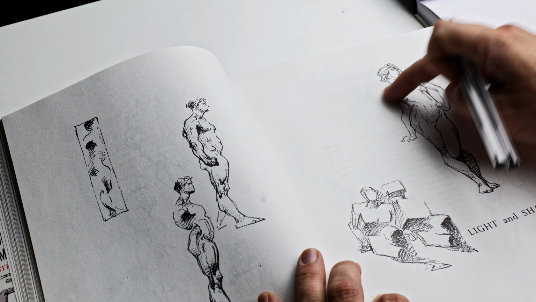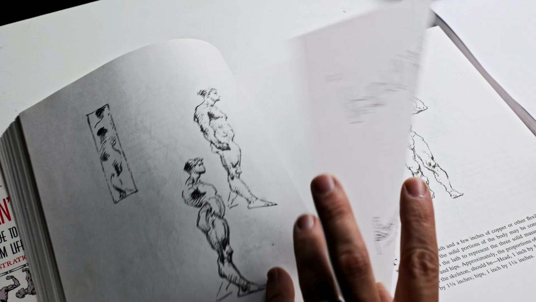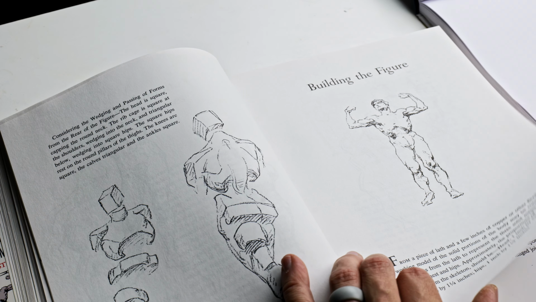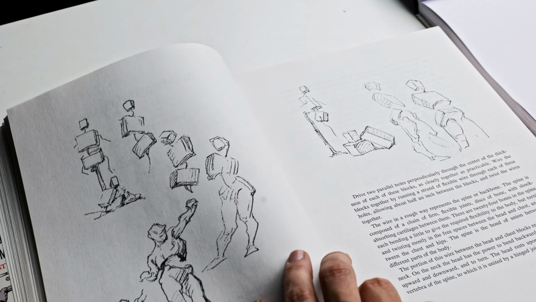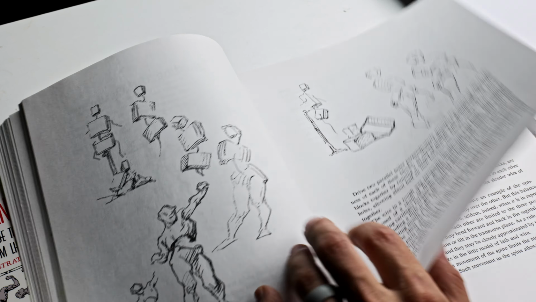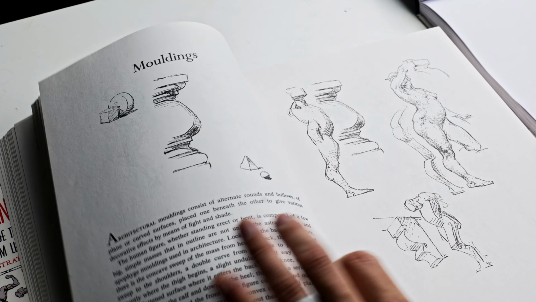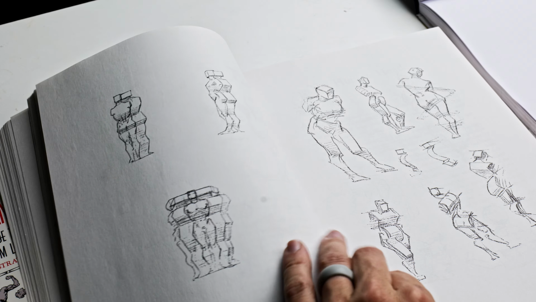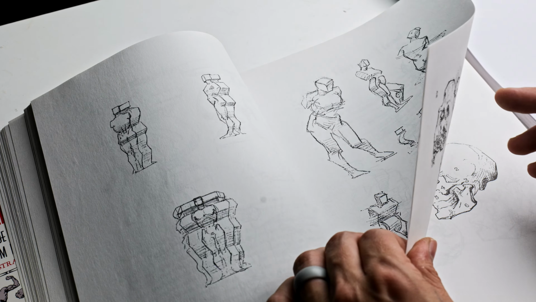Here you can see that contrapposto, shoulders going one way, hips going the other way. So just a great resource if you're looking for an art book, and one that's not super expensive but that has a lot of information, then I'd definitely check out George Bridgman's Complete Guide to Drawing from Life.